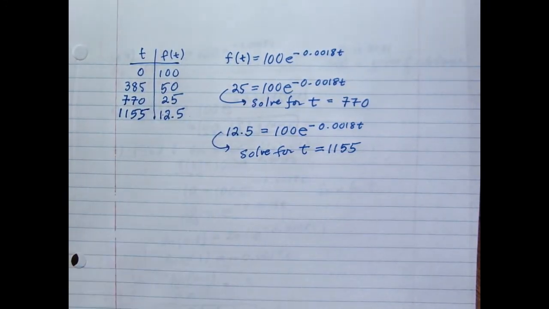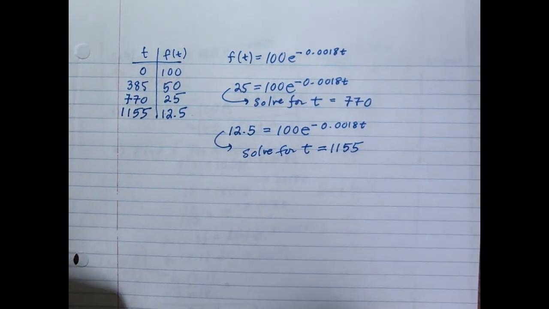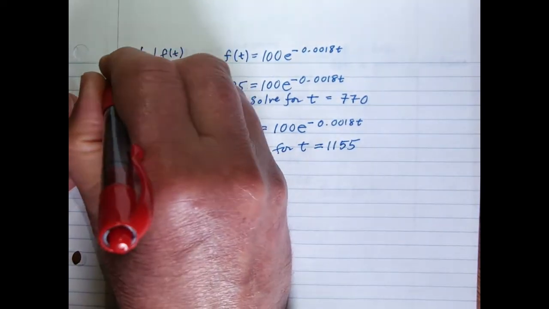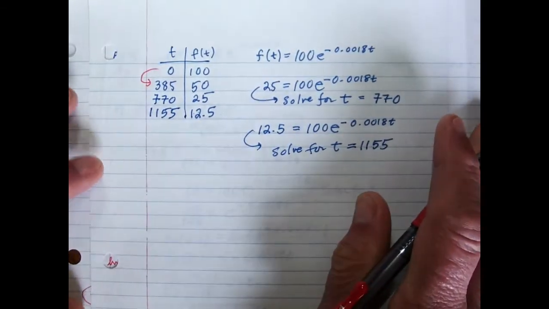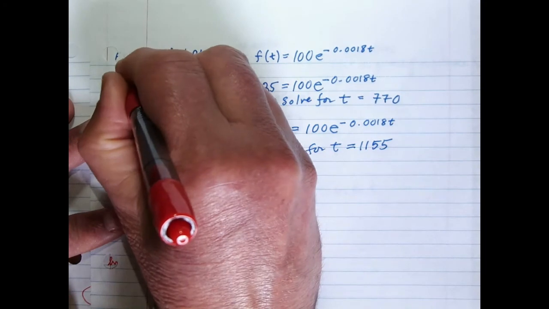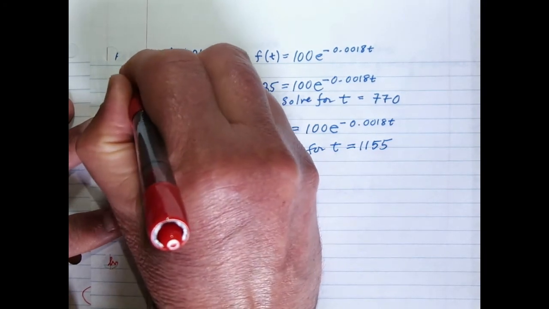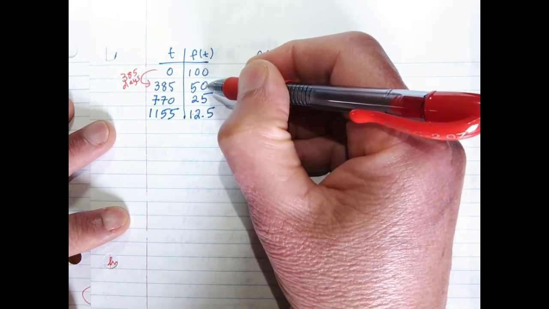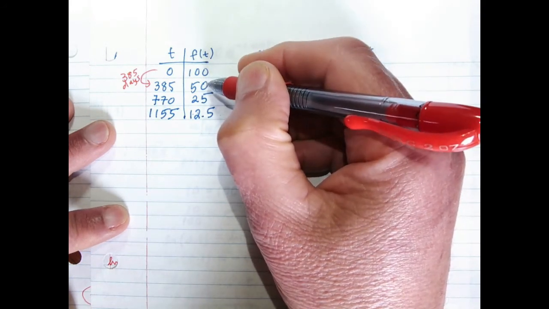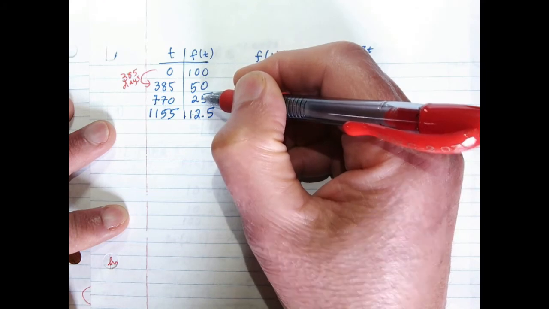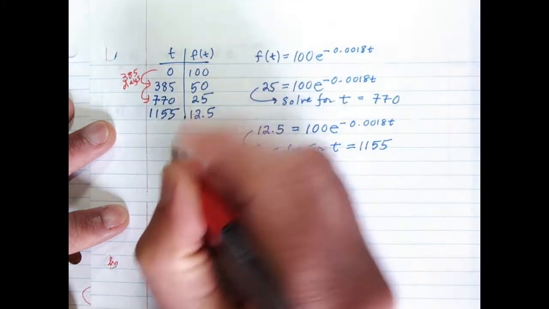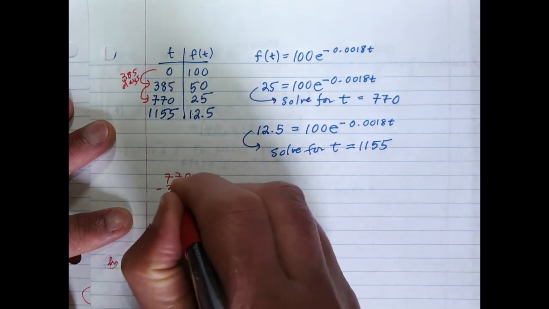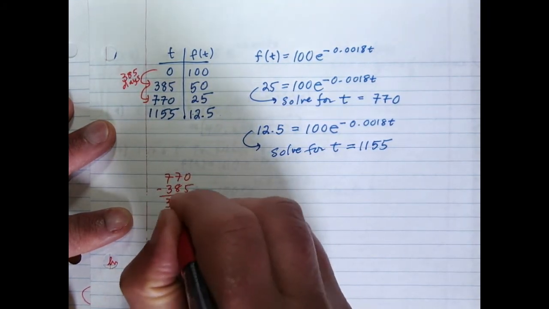I don't know if you see a pattern there, but certainly it takes 385 days for the 100 grams to decay to 50. And for the 50 grams to decay to 25, we take 770 minus 385.